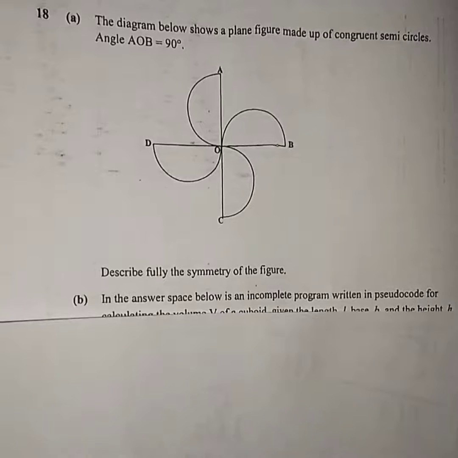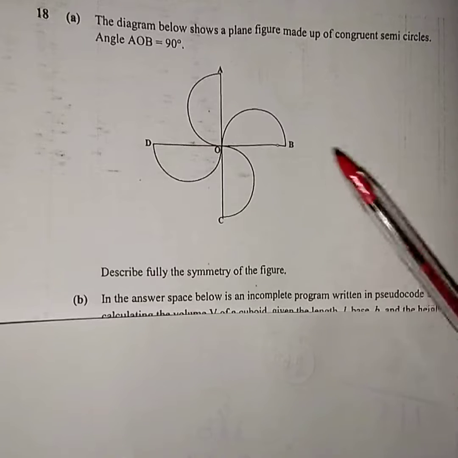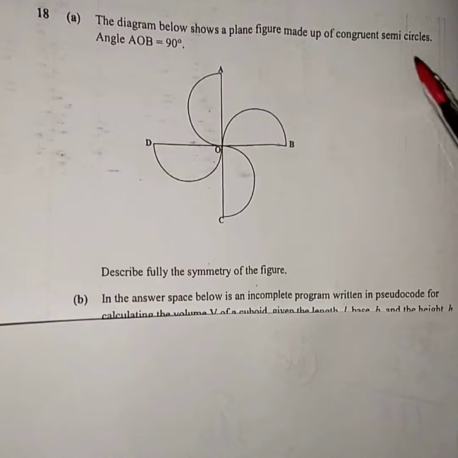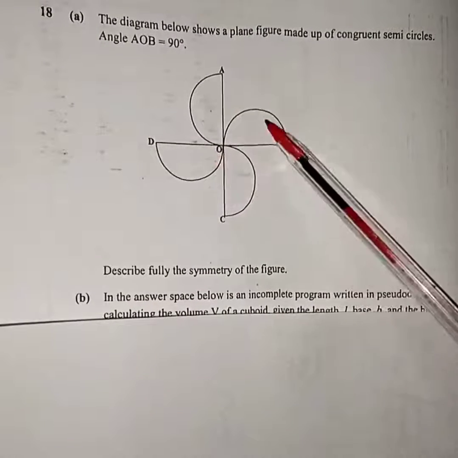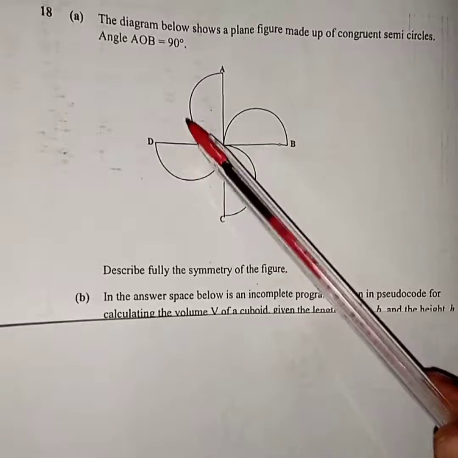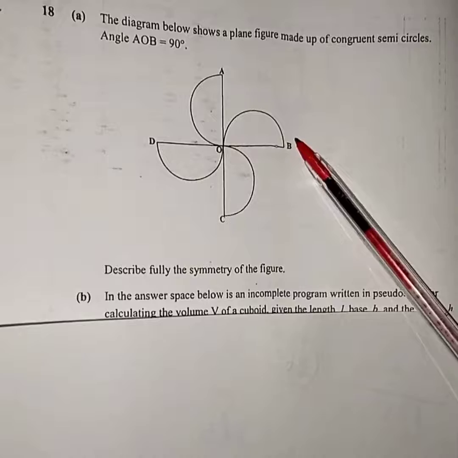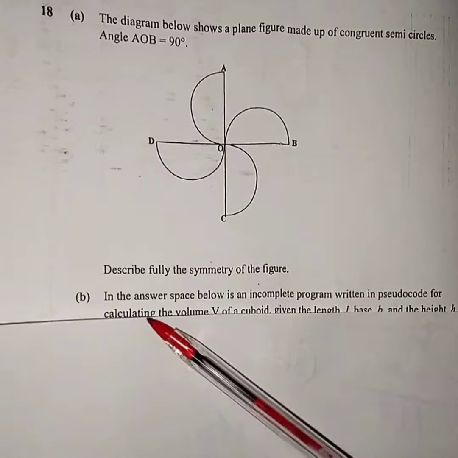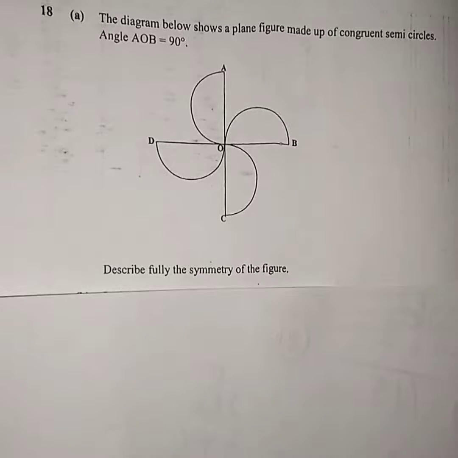Question 18. The question says, the diagram below shows a plane figure made up of congruent semicircles, meaning half circles. As you can see, these are semicircles. Angle AOB is 90 degrees, right? Describe fully the symmetry of the figure.